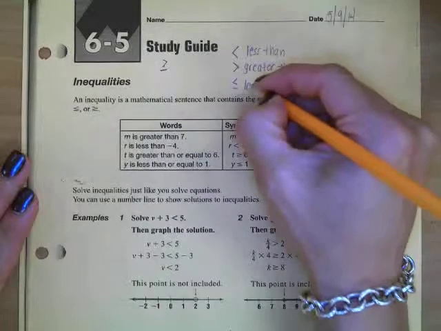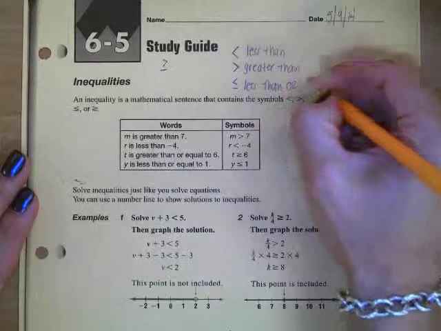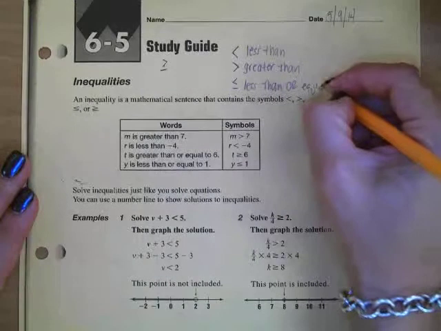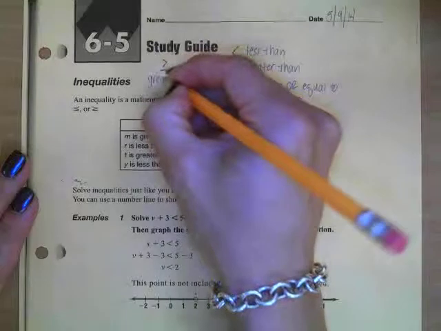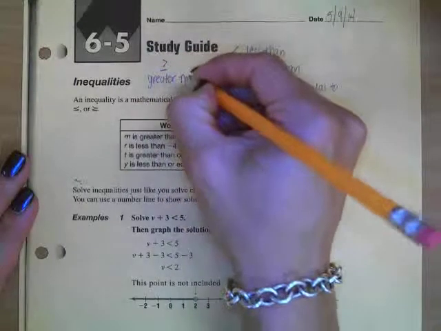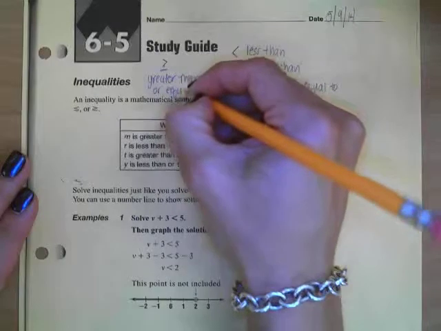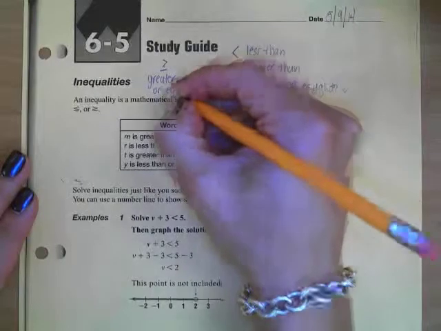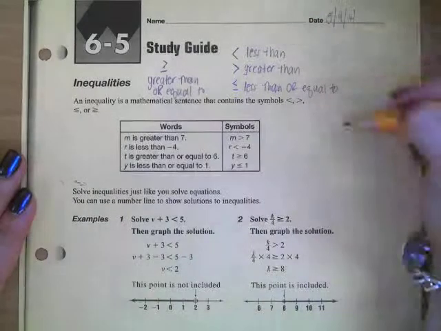That is a less than or equal to. And this is a greater than or equal to. Okay, so we're going to give ourselves a little cheat sheet.